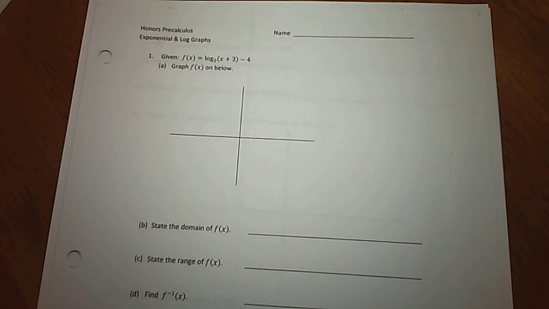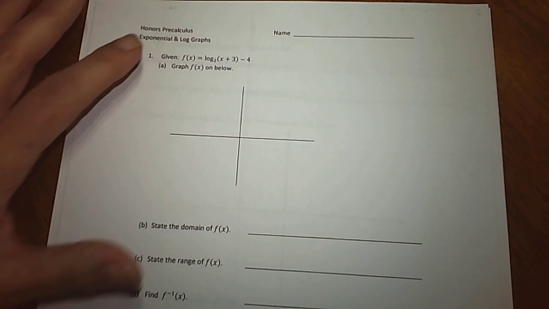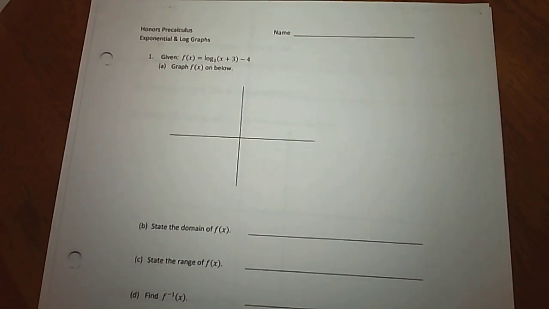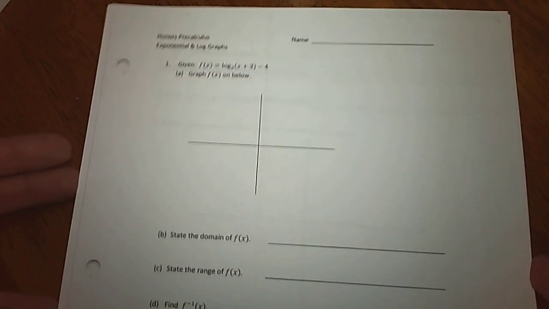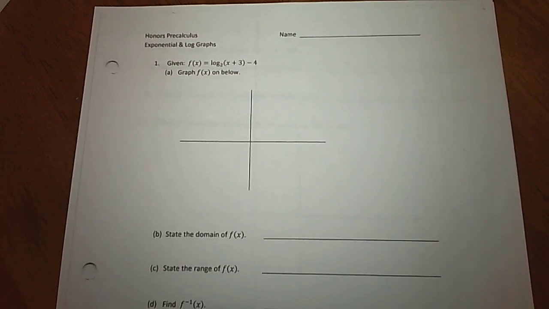For the homework that I assigned, I asked you guys to do in the exponential log graphs packet, numbers 1 and 4. I'm going to go through those, and I have one other one for us to practice, and then I have a little more log graphs and exponential graphs for homework.